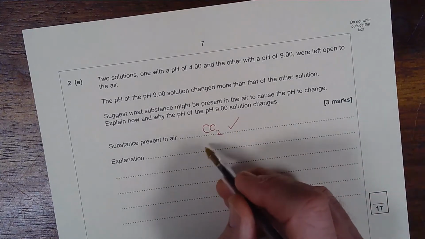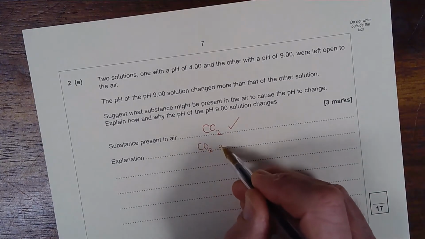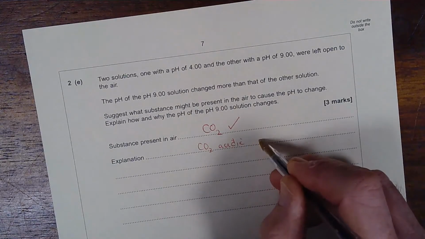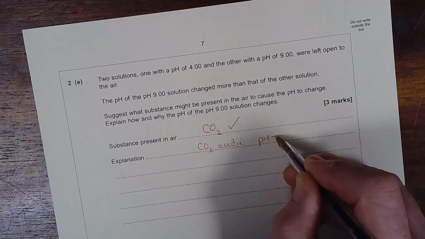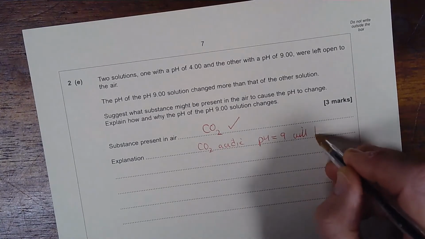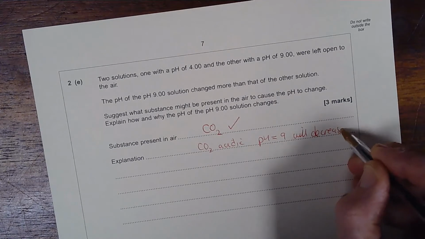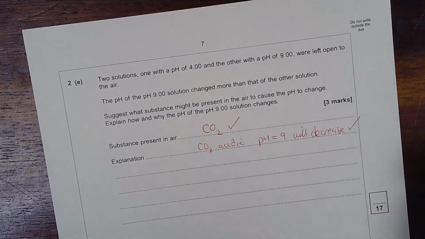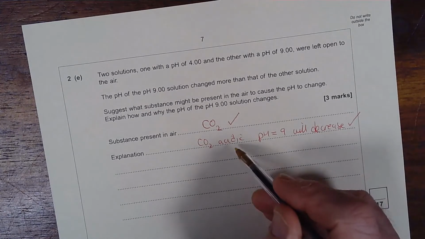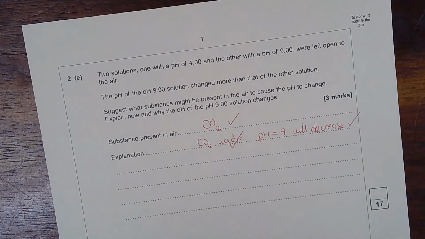The explanation is that the CO2 is acidic and neutralizes, and so the pH of 9 will decrease, and decrease I guess reasonably rapidly. The third mark, of course, is that we have got the idea that carbon dioxide is acidic. So those 3 marks are relatively easy to obtain. Question 2.